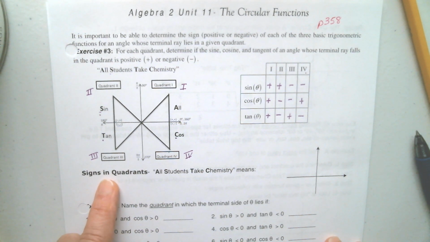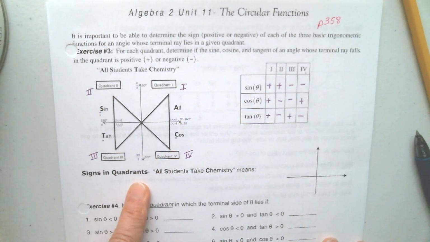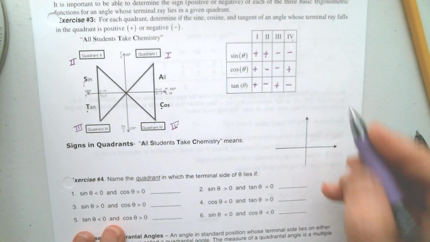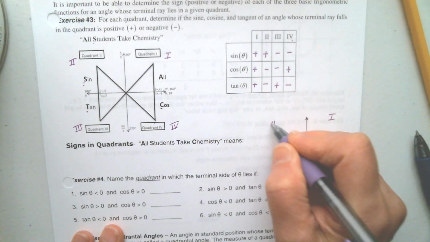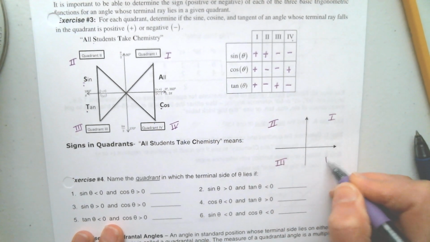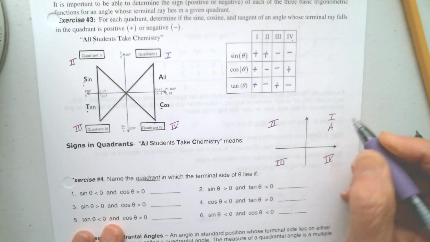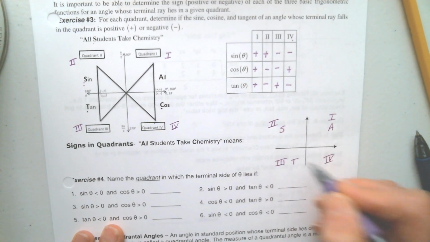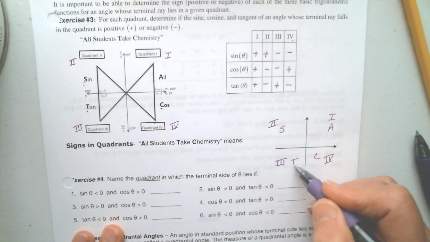So you have to know, this is something you have to memorize, your signs and quadrants. All students take chemistry, meaning 1, 2, 3, 4, A, S, T, C. All students take chemistry.